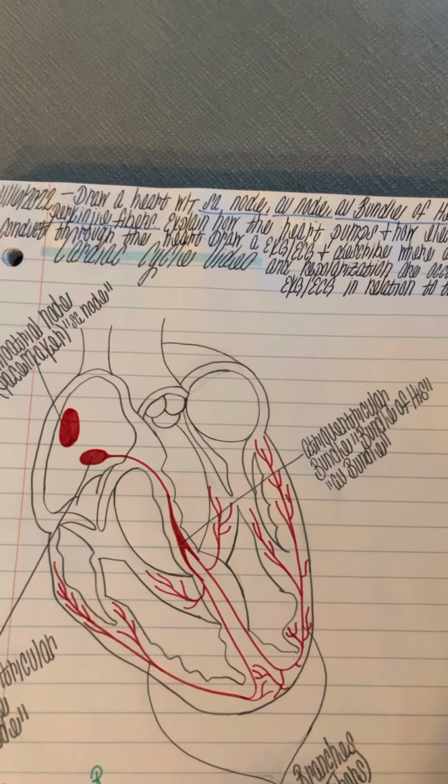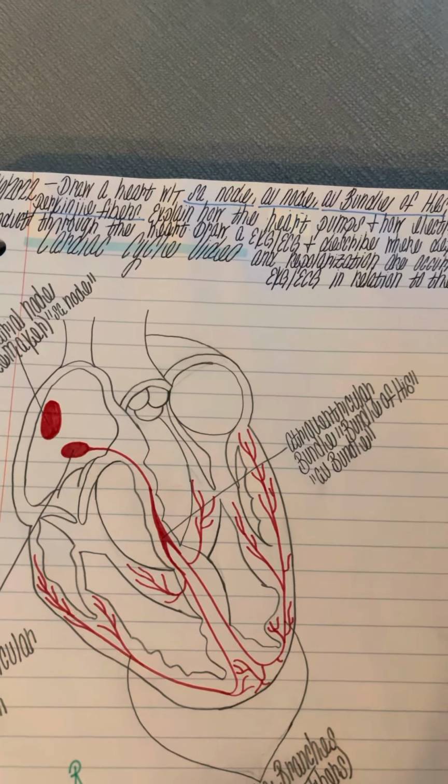Each beat begins in the right atrium with an action potential signal of the SA node. So the SA node creates an action potential. This signal spreads between both atria, causing the muscle cells to depolarize and contract. This causes atrial systole. And then when the signal leaves the atria, it will enter the AV node, which will be right here.